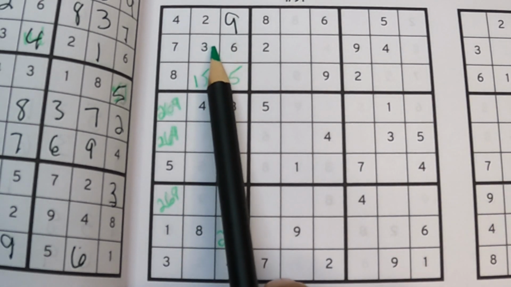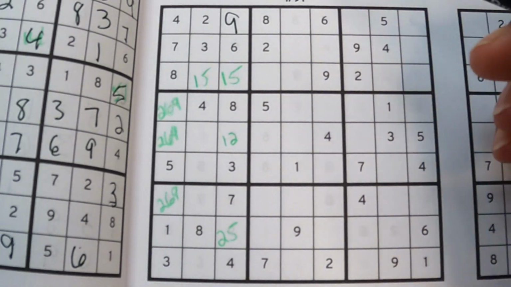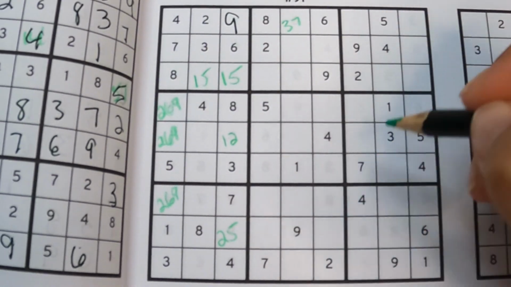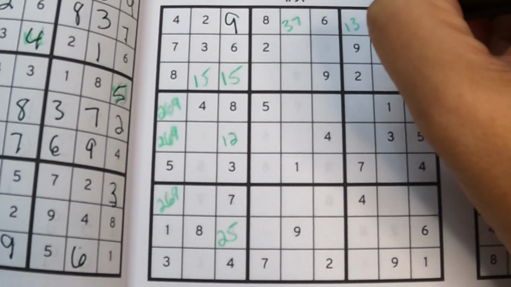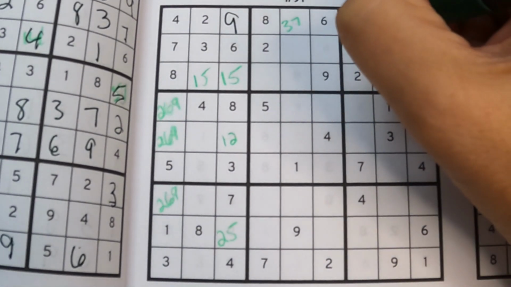For this top row, we're missing 1, 3, and 7. We've got a 1 here, so 3, 7. 7 here, so 1, 3. 1 here, so 3, 7. So that means the only place the 1 can be in that row is here.